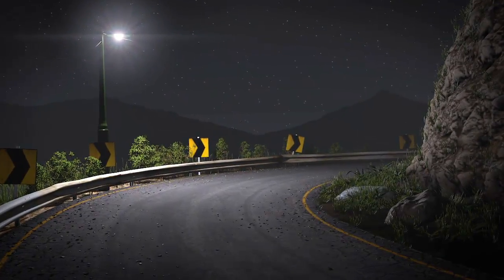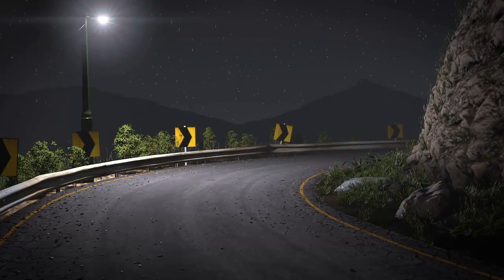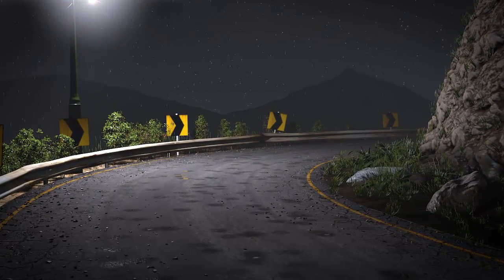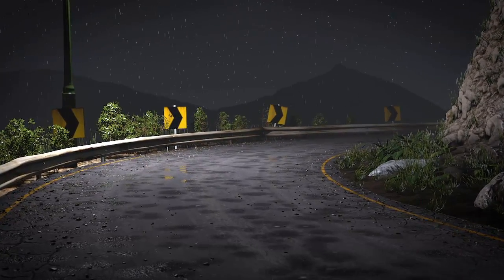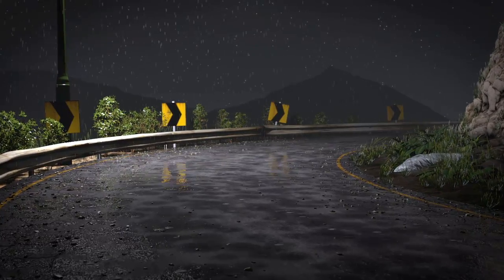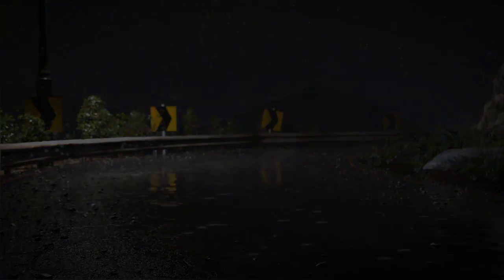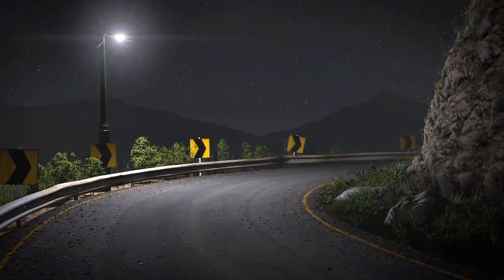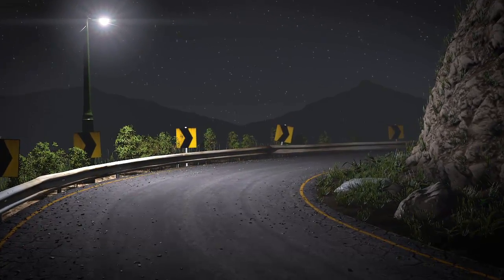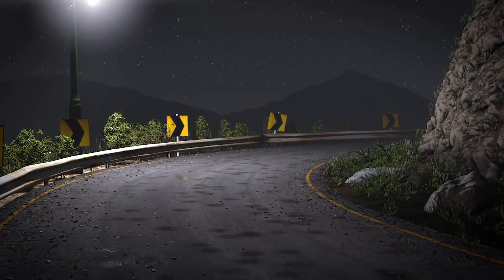G'day guys, this is Andrew Price here from blenderguru.com, coming at you today with a very exciting tutorial, something I've been wanting to do for a very long time, and that is to use the new dynamic paint tool in Blender to create realistic rain. So what you're looking at right now is the finished result, just an example demonstration of what we're going to be doing in this tutorial.